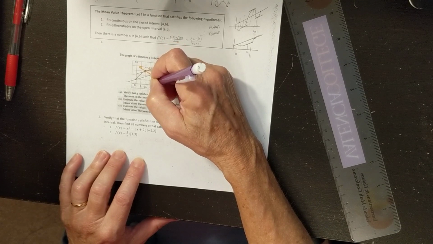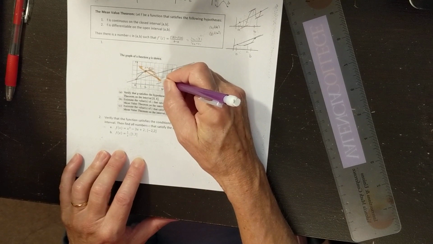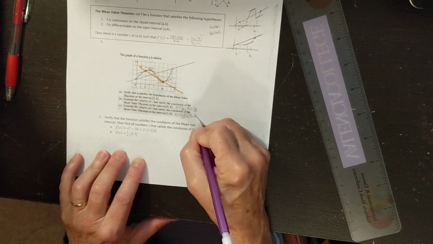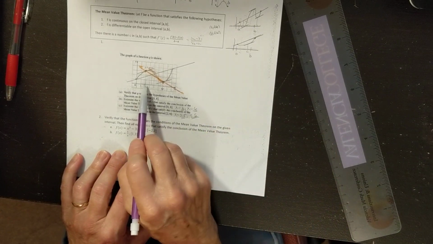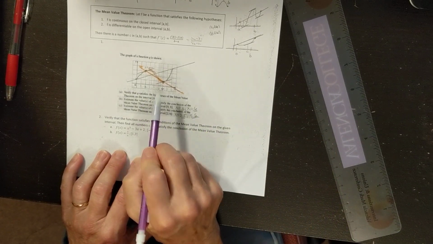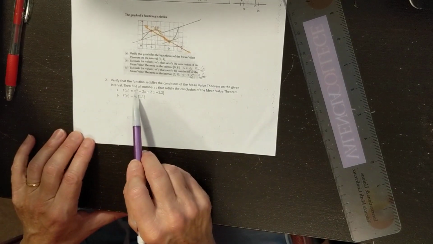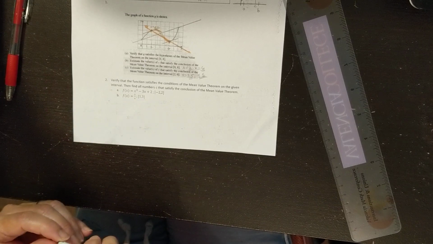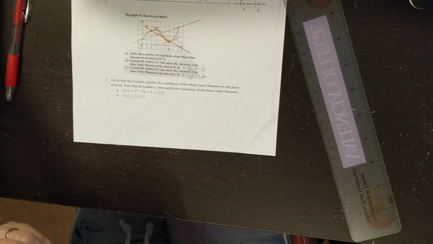And I went down there and said, that looks like it's about 3.5. And then right here, it looked like it was hitting about maybe 5.5. So that's what I saw when I did it between the values of 2 and 6. All right, let's look at the last problem. Verify that the function satisfies the conditions of the mean value theorem on the given interval. Then find all the numbers c that satisfy the conclusion of the mean value theorem.